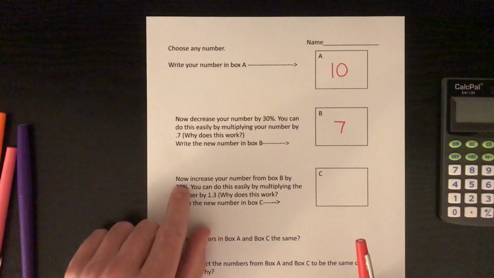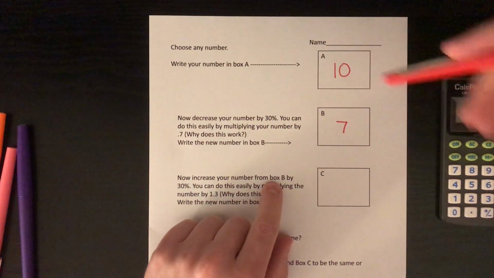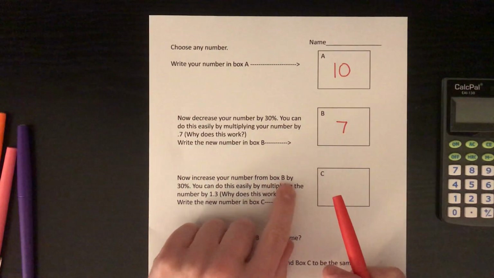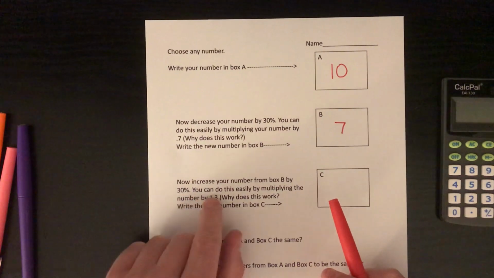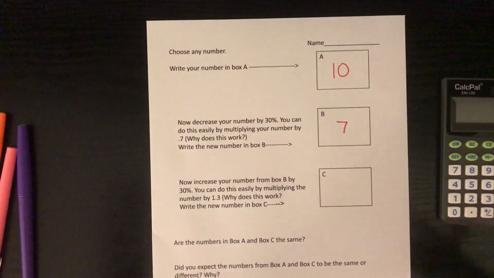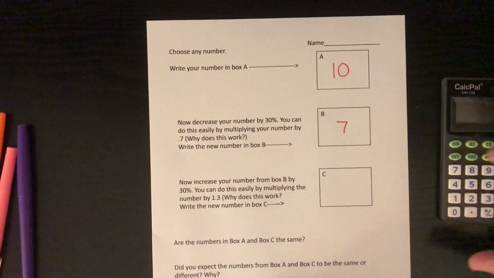And then it says, increase your number from box B. So for me, that's 7. For you, that's whatever number you have here. Increase it by 30%. You can do this easily by multiplying the number by 1.3. And it says, why does this work? If we were in class, I'd ask you to explain or talk to your neighbors about it, but we can't do that.